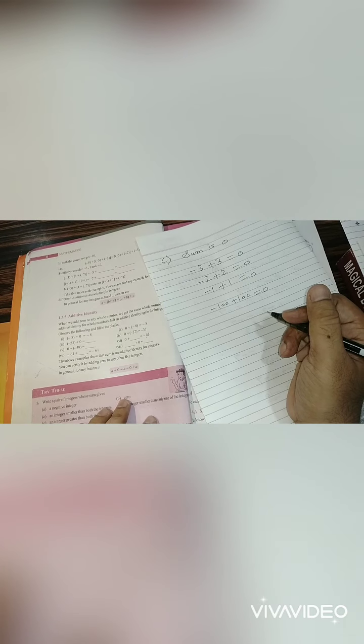So C, sum is 0. So we can have -3 plus 3 is equal to 0. -2 plus 2 is equal to 0. -1 plus 1 is equal to 0. -100 plus 100 is equal to 0. If you take a number and add the additive inverse of that same number, then the sum will be 0. For example, -a plus a is equal to 0. So in general we can write this. So this was our first example.